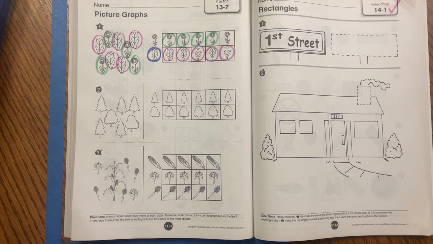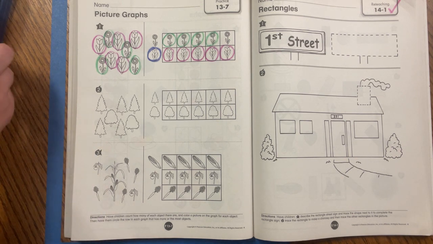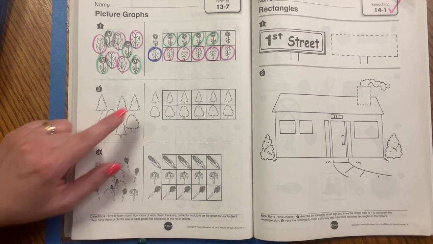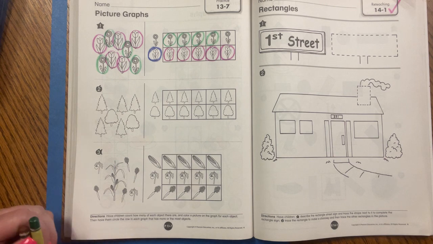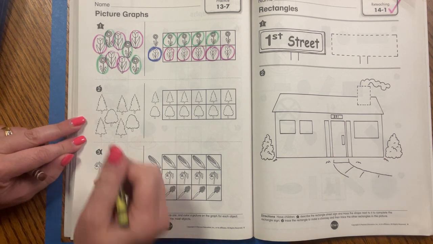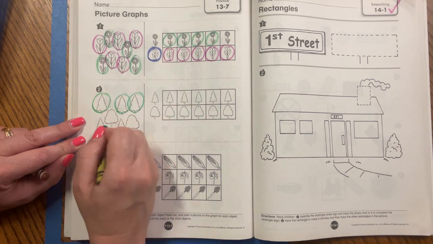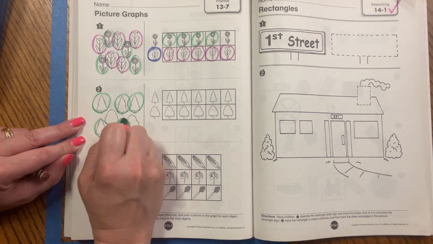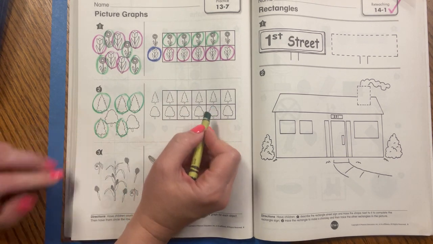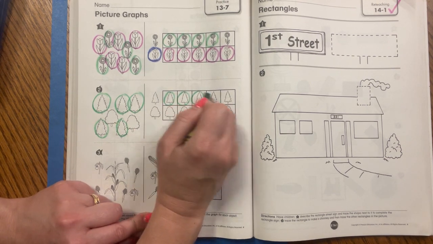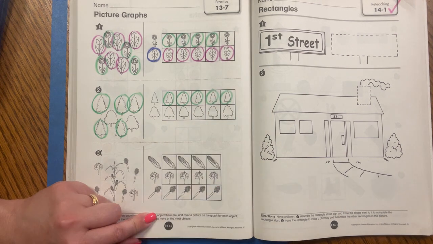That's right. All right, let's get 2 different colors for the trees. I think I'm going to get green and brown. Okay, friends, let's sort. I see pine trees and maybe these are oak trees. Let's circle the pine trees. 1, 2, 3, 4, 5. So how many will I circle in the graph? 1, 2, 3, 4, 5.